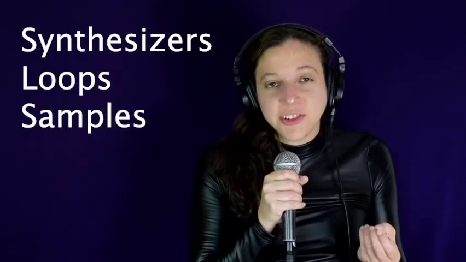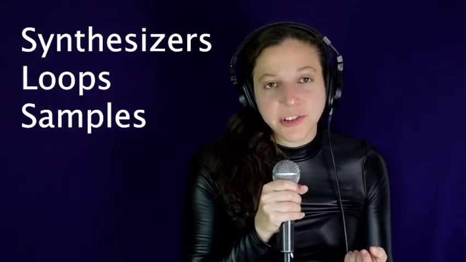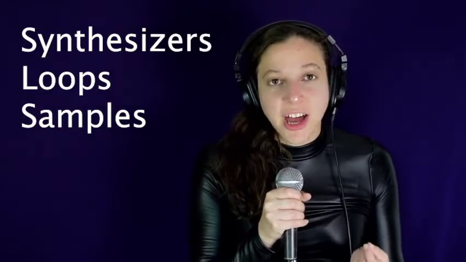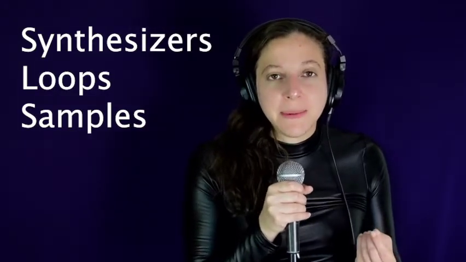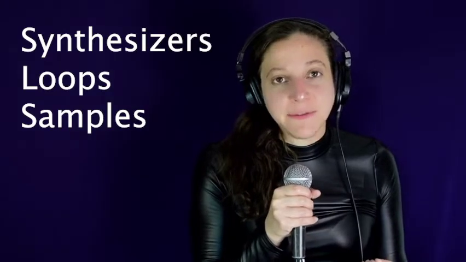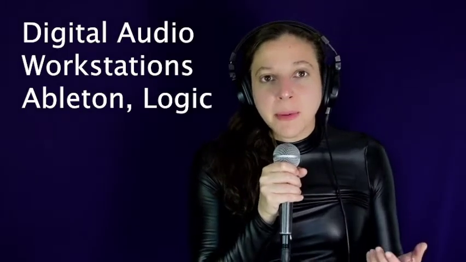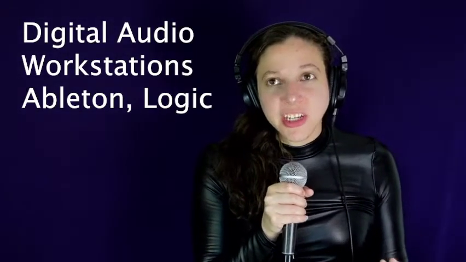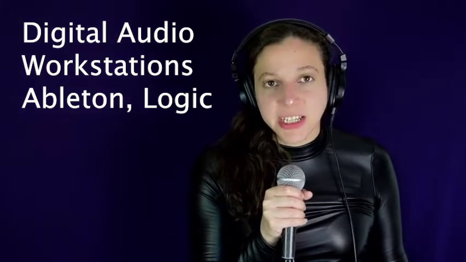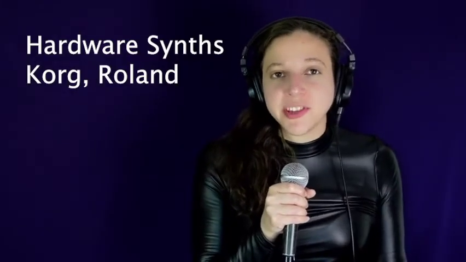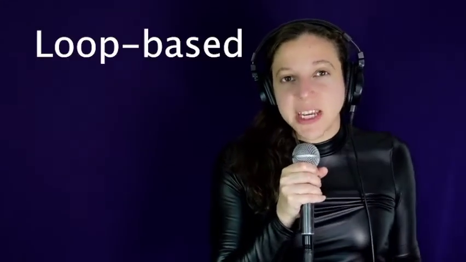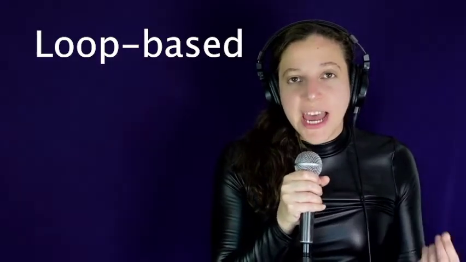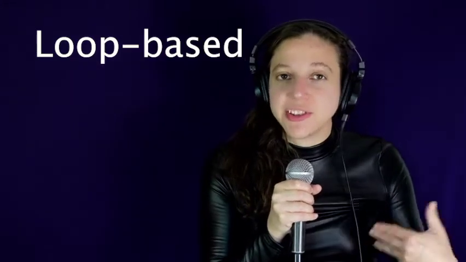The music is usually made from either hardware or software synthesizers and relies a lot on looped melodies and samples. Also, there may be lead lines and bass lines that are made from synthesizers. Some of the popular digital audio workstations used for EDM are Ableton and Logic. Some of the popular hardware synthesizers are made by Korg or Roland. EDM is based around loops, which add and subtract instrumentals as the song goes on.